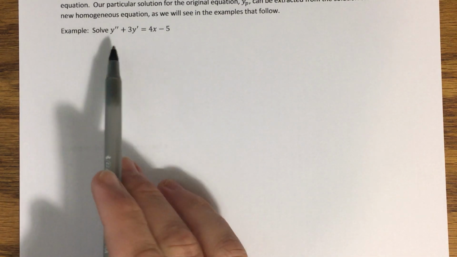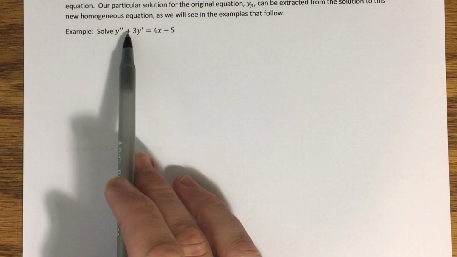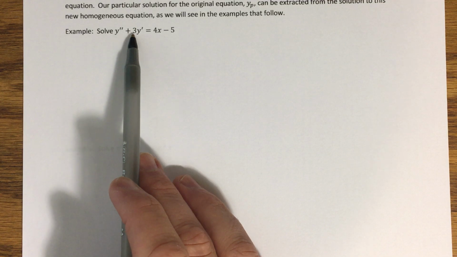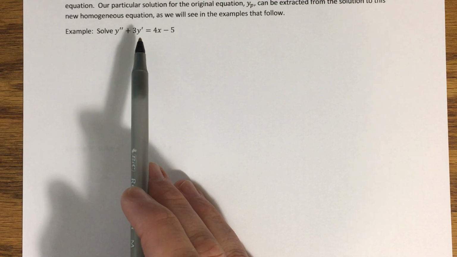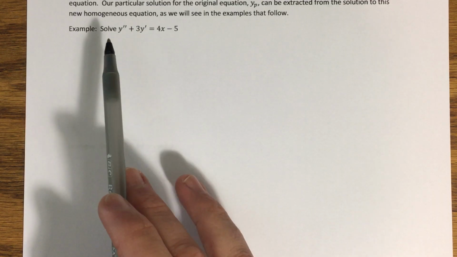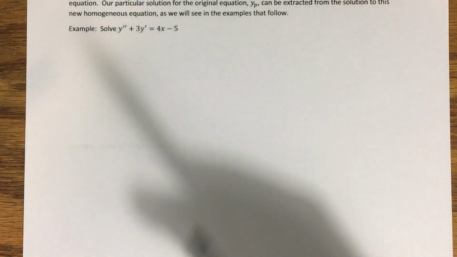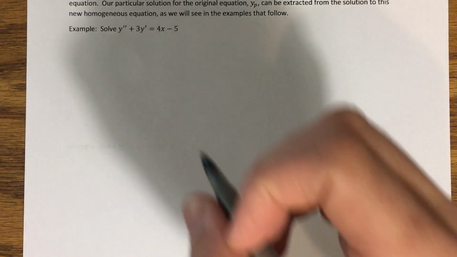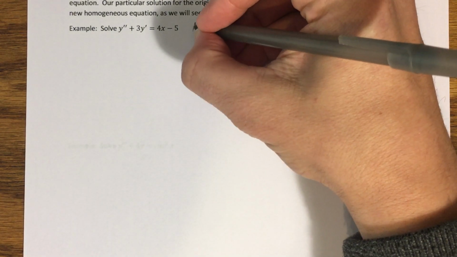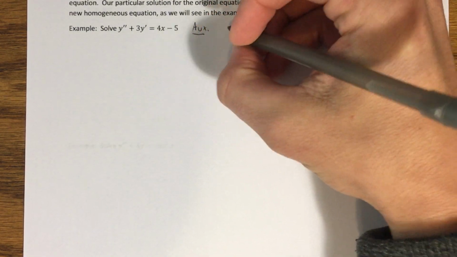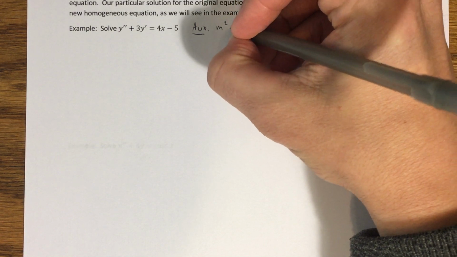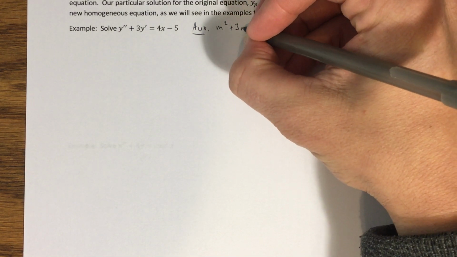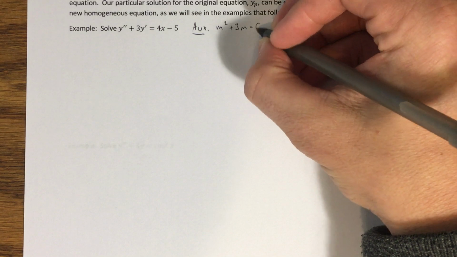Our first example, we're dealing with a second order DE, y double prime plus 3y prime equals 4x minus 5. Now we start this one the same way that we were starting them back in the previous section. We start by looking at our auxiliary equation. So our auxiliary equation in this case would be m squared plus 3m equals 0.